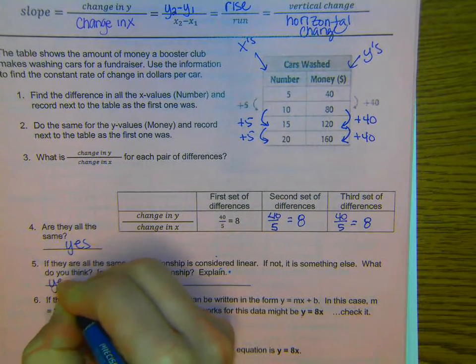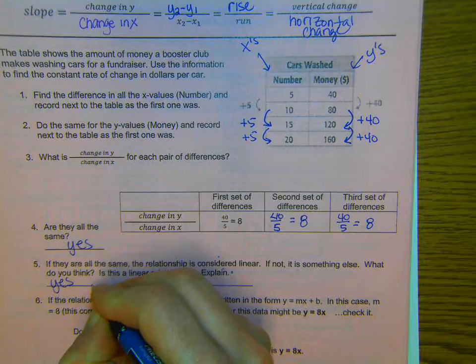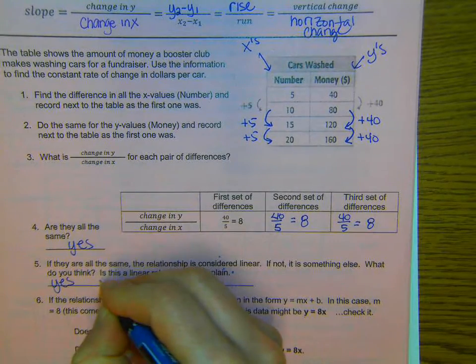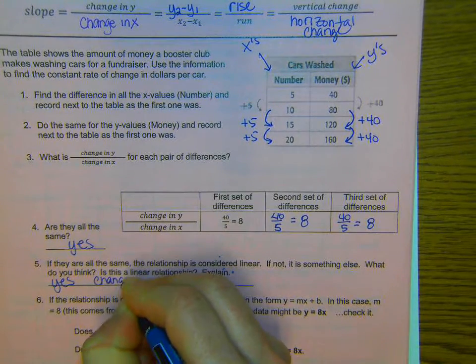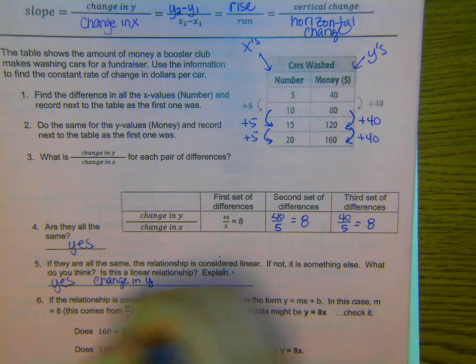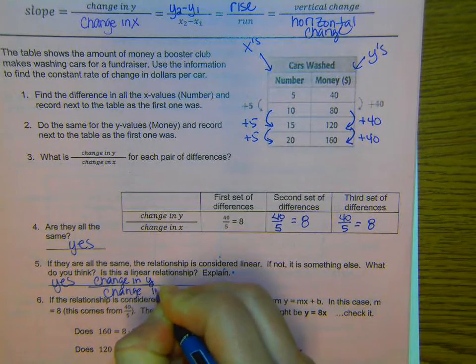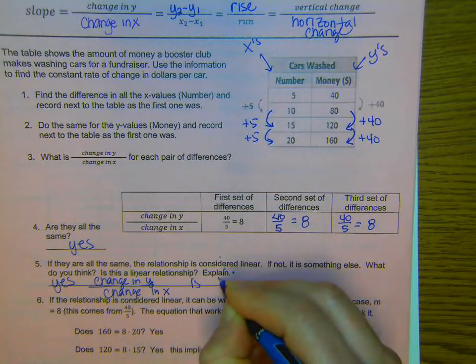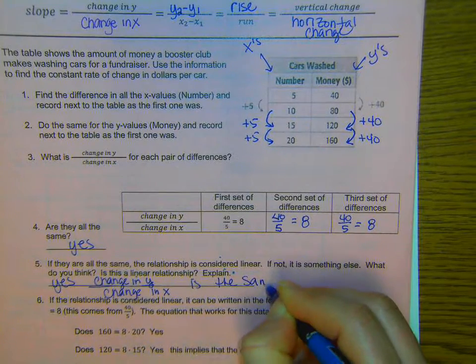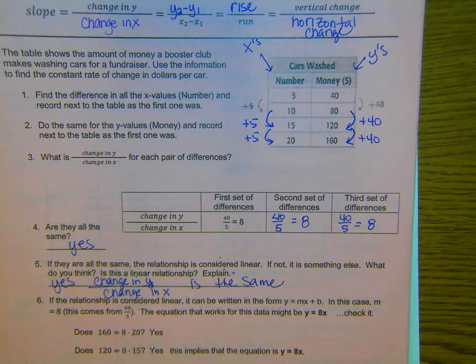And the reason why is because the change in y divided by the change in x is the same. If it wasn't the same throughout the whole thing, it would not be linear. Okay.